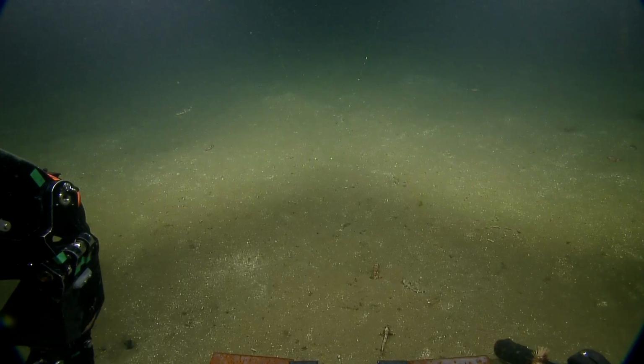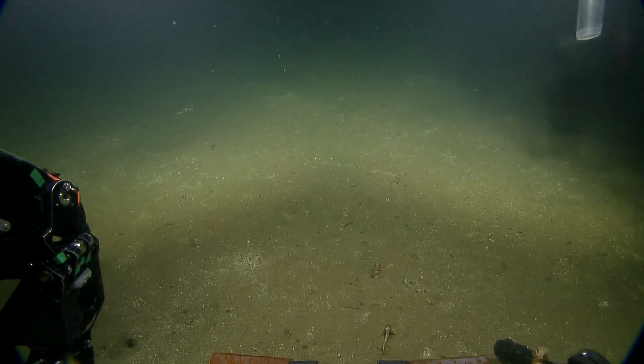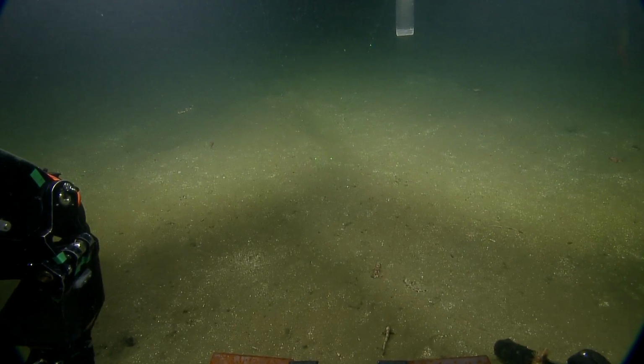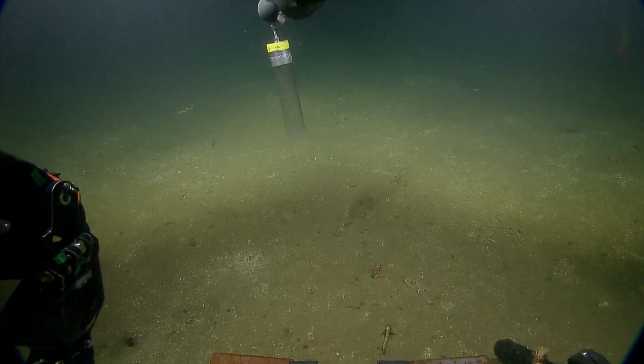Is it 157? Yes, this is my last sample sheet that I have. I need to get some more speed.